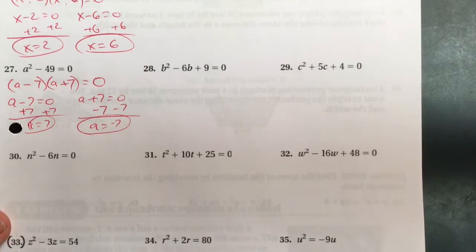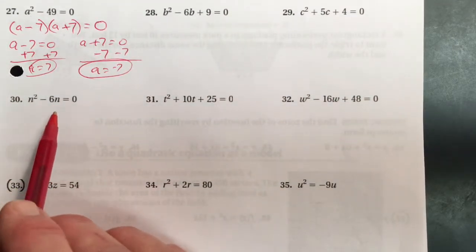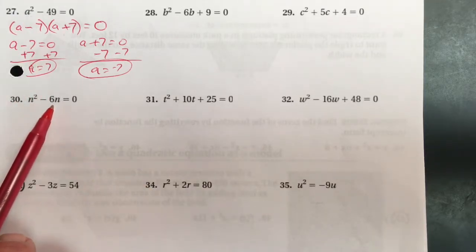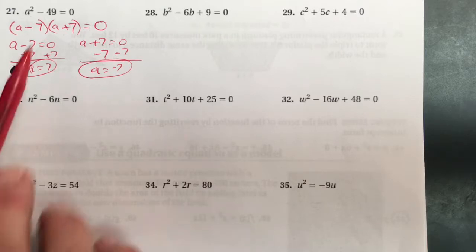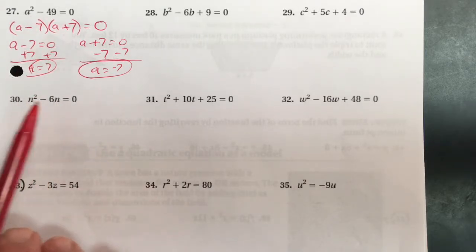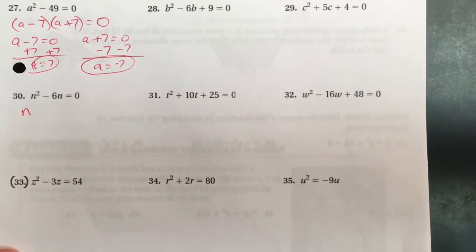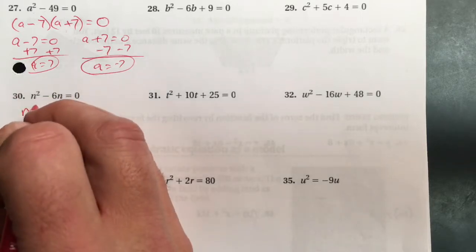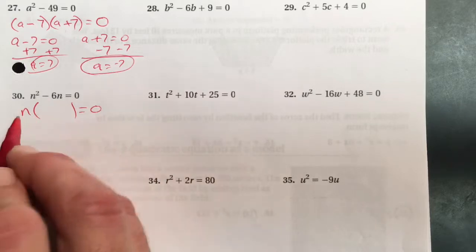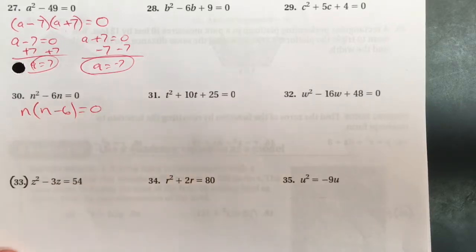Next one down below, number 30. Well, it kind of looks like one of these, but this is not a perfect square. The n squared is. So I can't use difference of squares because it's not a square to be a difference of. But I can factor out an n from both of those. So let's do that. Take out the n, and undistribute it, in other words, equal to 0. So I take out of that, it's going to be n. Divide that by n, you get -6.